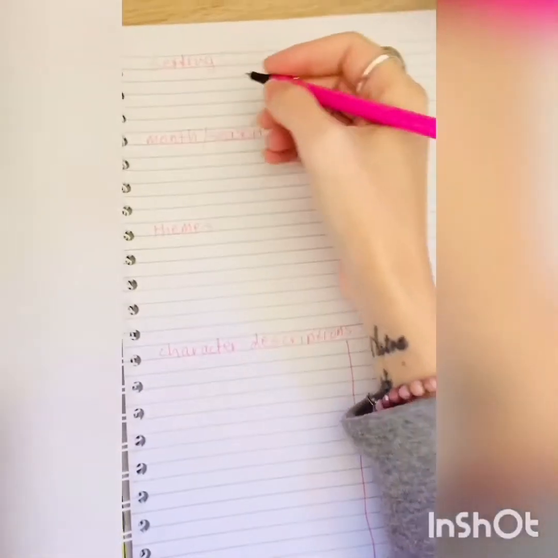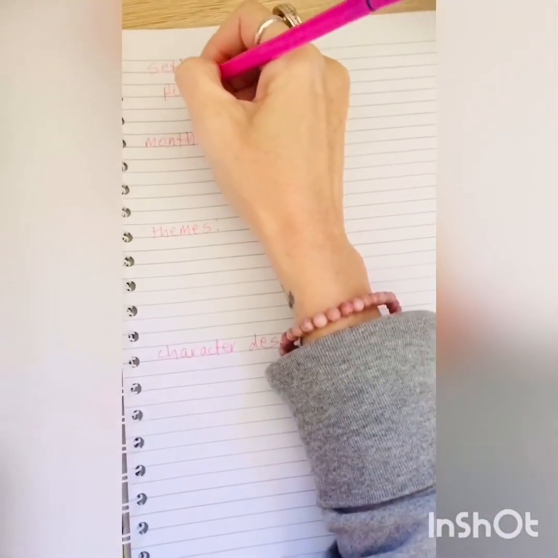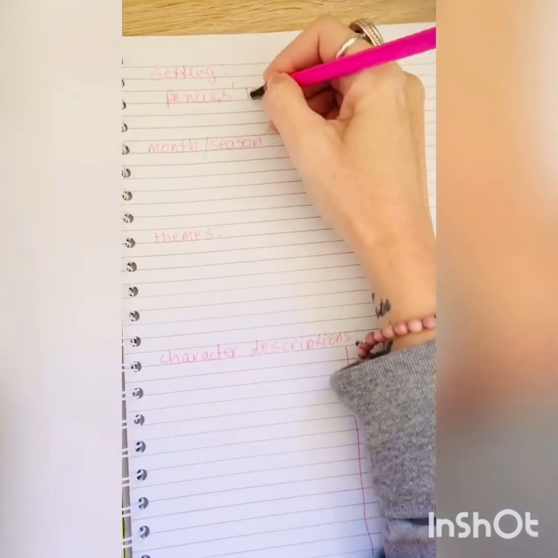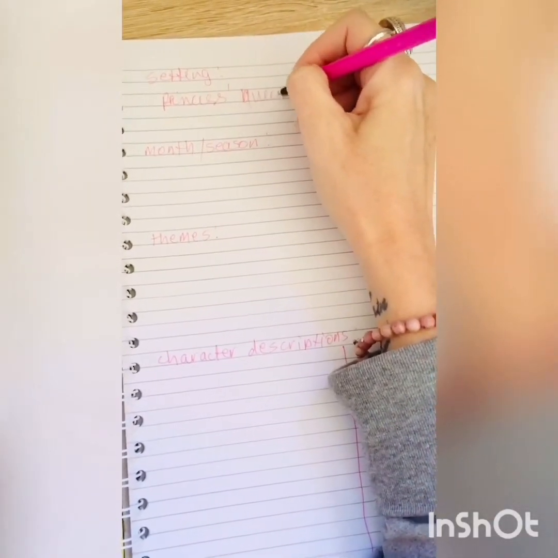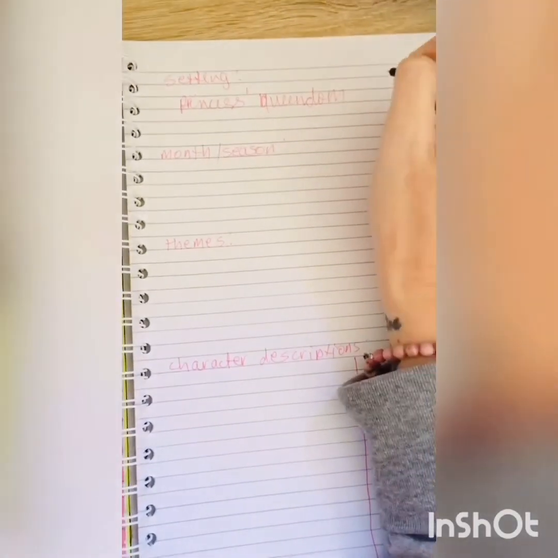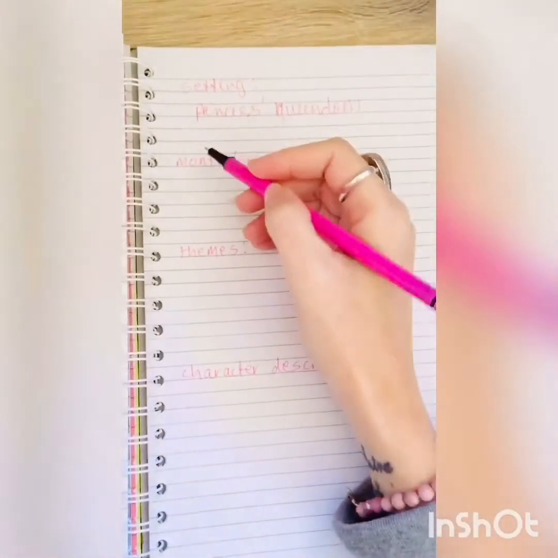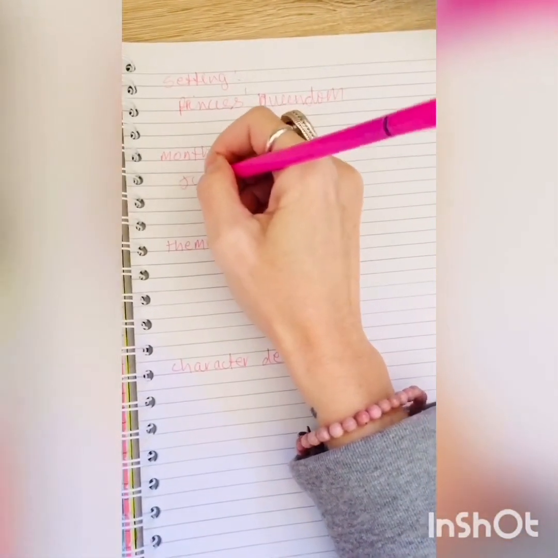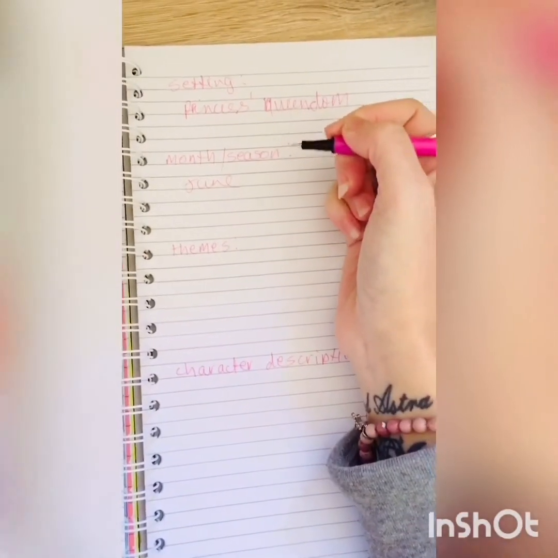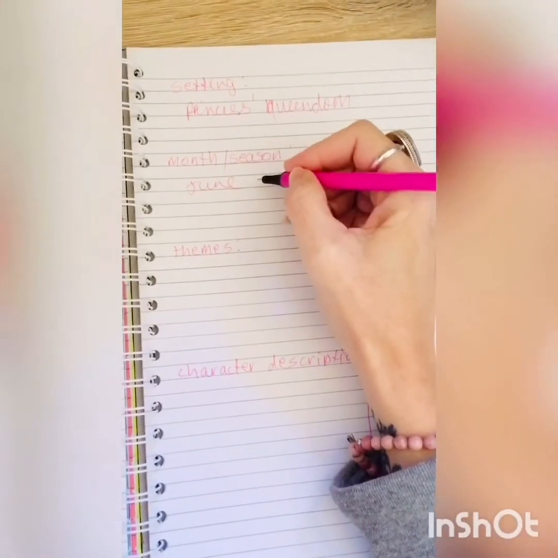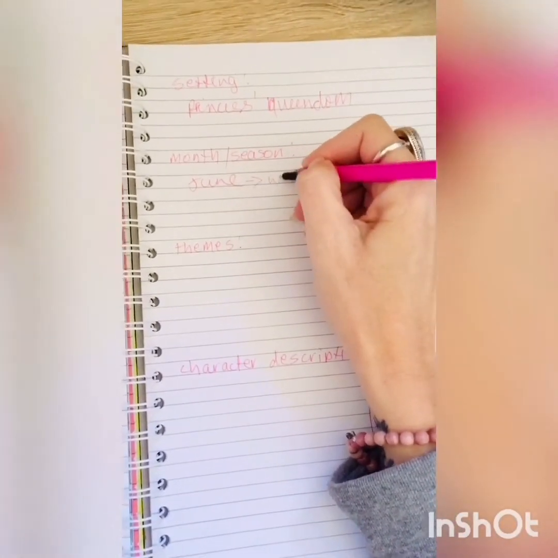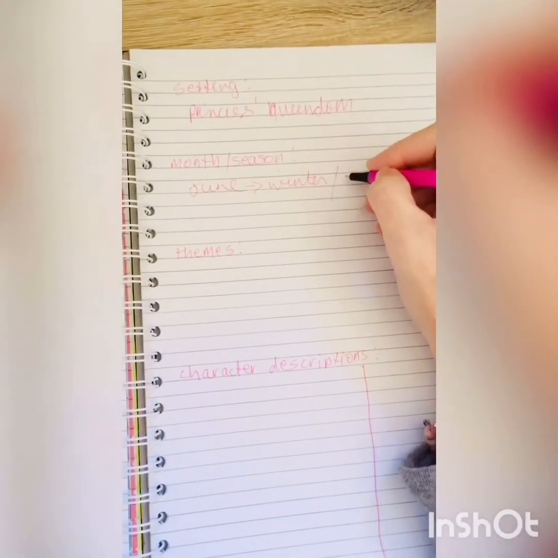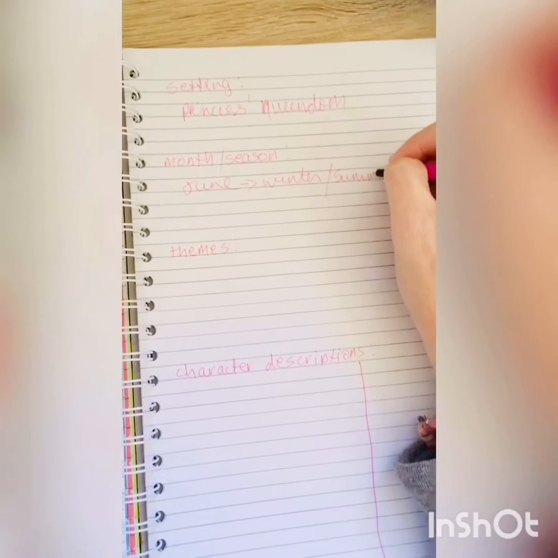So the setting is going to be the Princess's Kingdom. Princess's Queendom. Let's say Queendom, hey? Princess's Queendom is where the setting is. The month and the season, so let's make it, well, it's June. So let's do June. And let's make it in the southern hemisphere because that's where I am. So that means it's winter. So you do the month and the season. Obviously, if you're in the northern hemisphere, it's going to be summer.